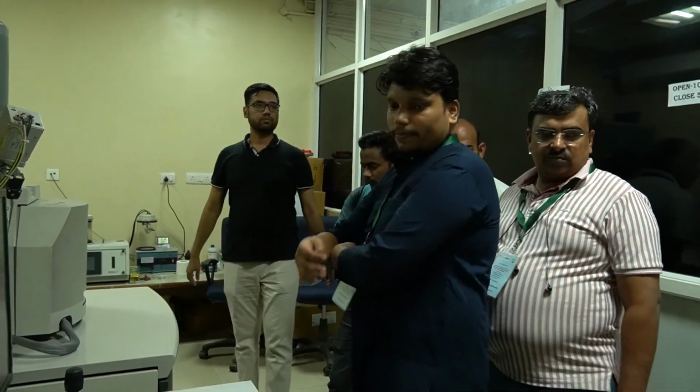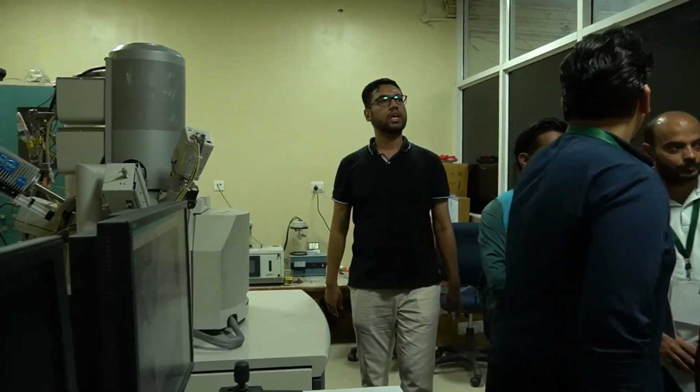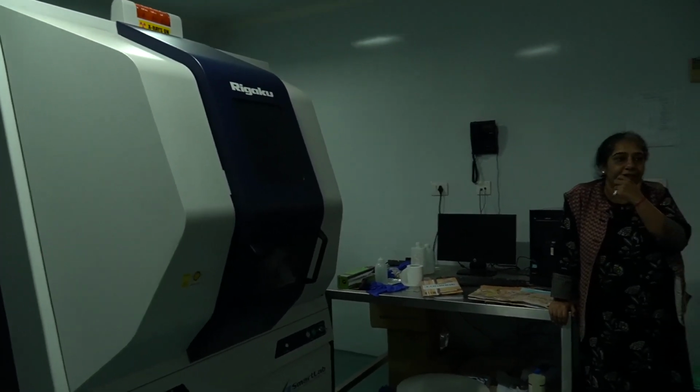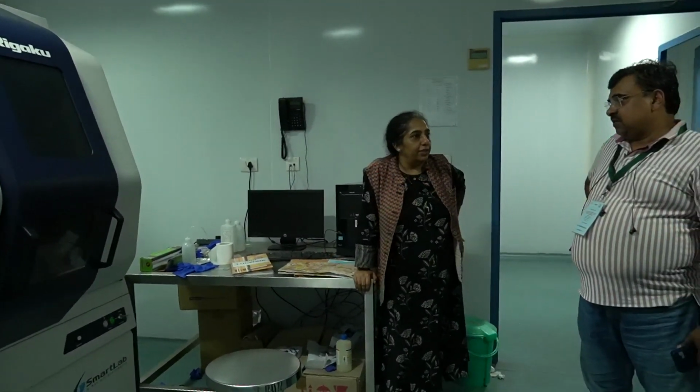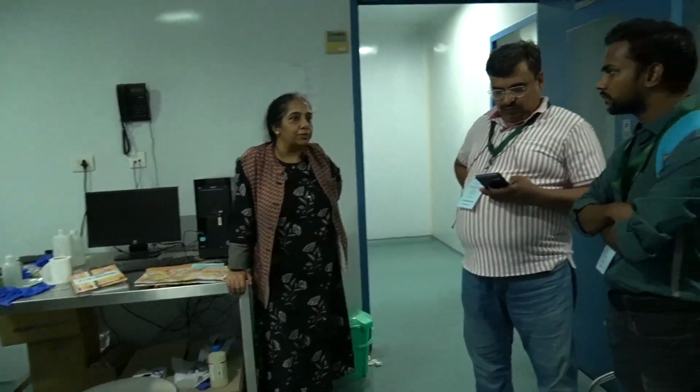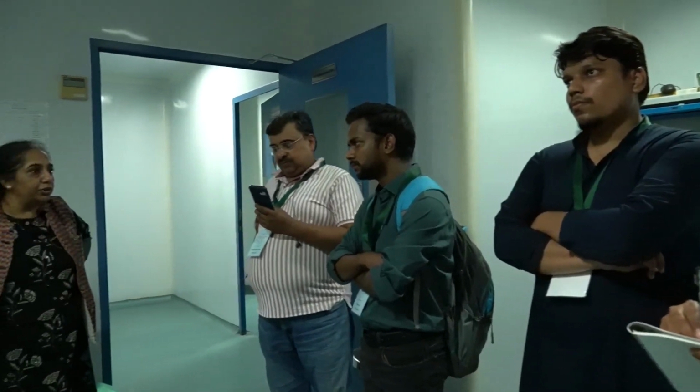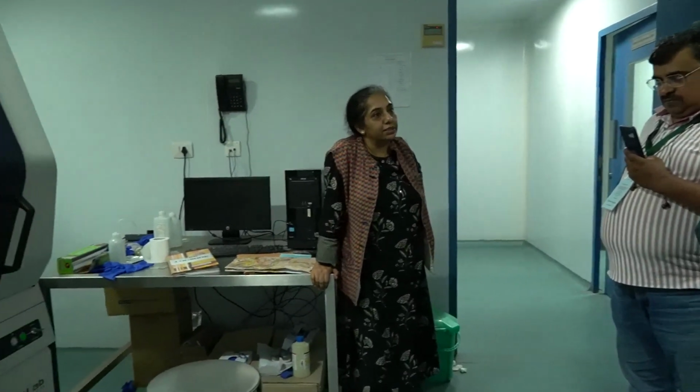Okay, shall we move to the next instrument? Here we are using copper K alpha radiation with a wavelength of 1.5414 angstroms. This is basically used for the determination of crystal structure.